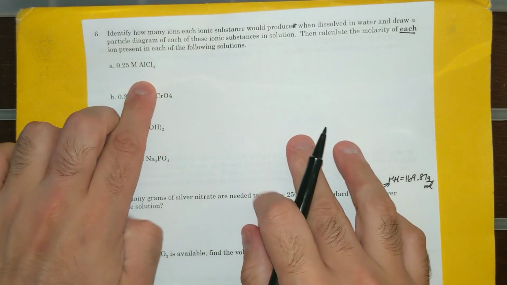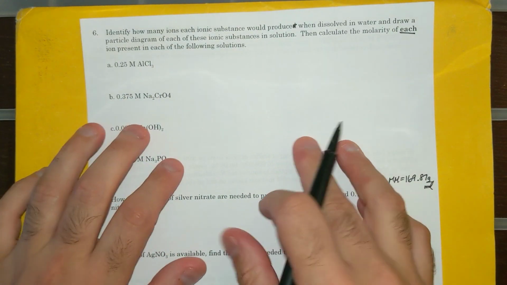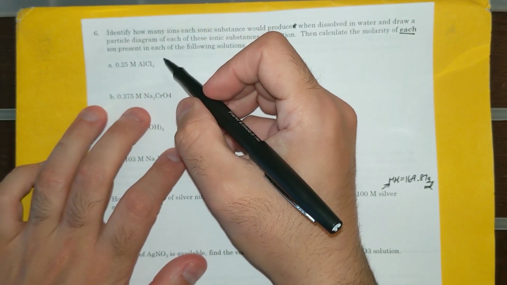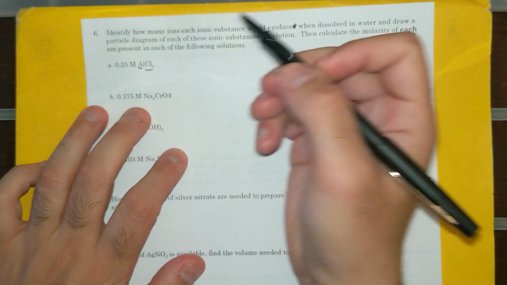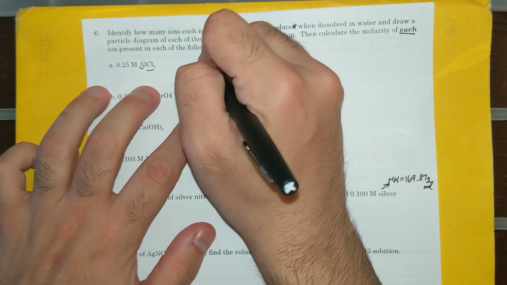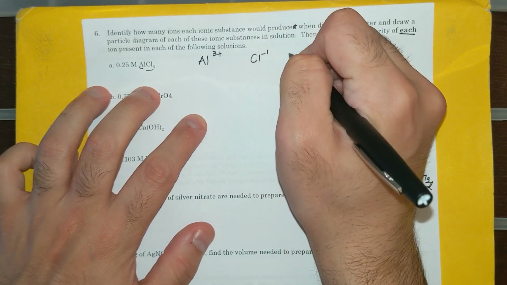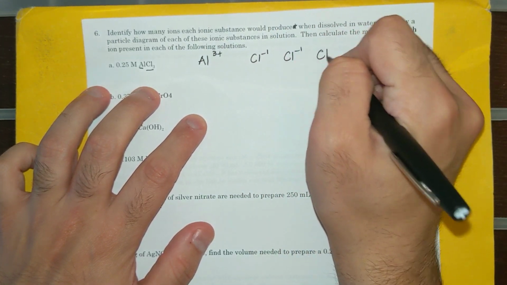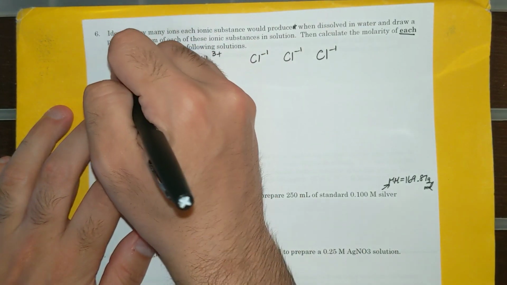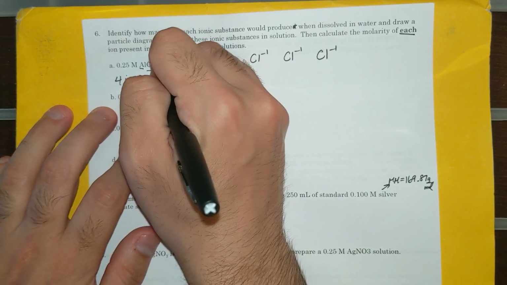So let's do the first one. I have AlCl3. This is an ionic compound. There are how many different ions? Well, there's Al and 3 Cl's. So it's going to be Al, and that has a charge of 3 plus, and there are 3 Cl minuses. So there's going to be 4 ions in total.